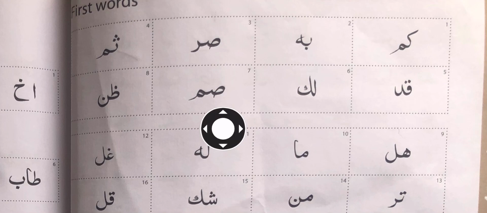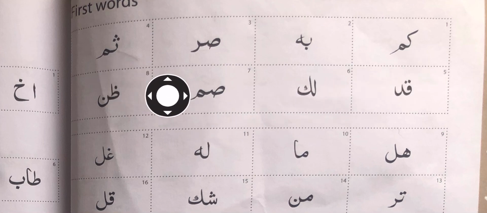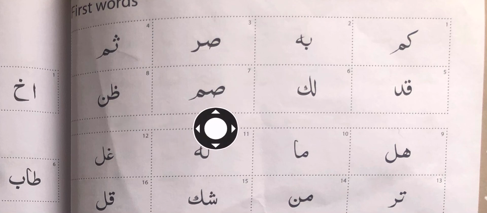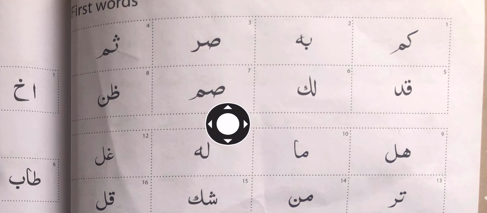Let's move on to the next one. Who can recognize this letter? Recognize the letter, make the correct sound. What is the letter called? Sad. What's it called? Sad. And which letter is it joining onto? Mim. Which letter is it? Mim. So we've got 1, 2, 3 mim examples here. Sad, mim. Say it. Sad, mim. Qaf, dal. Lam, kaf. Sad, mim.